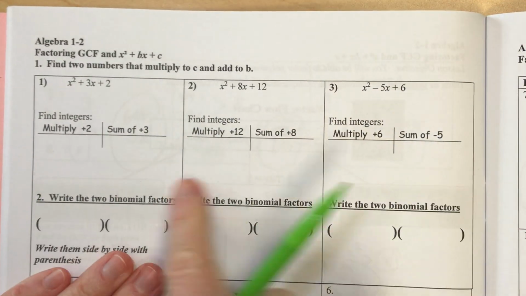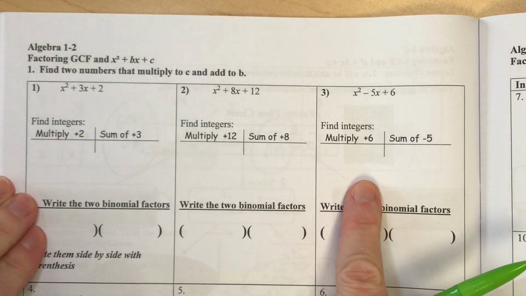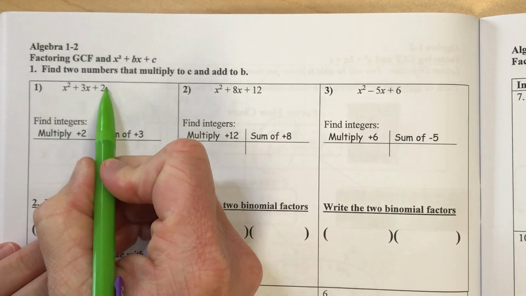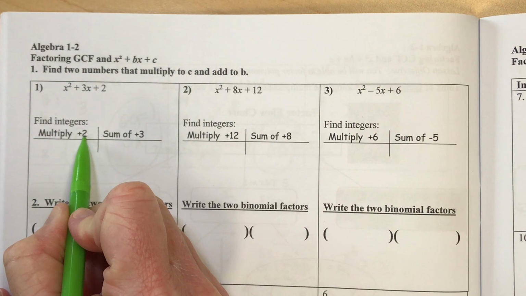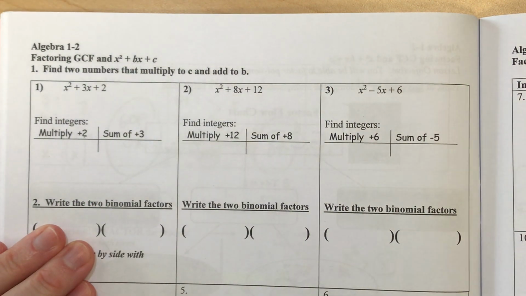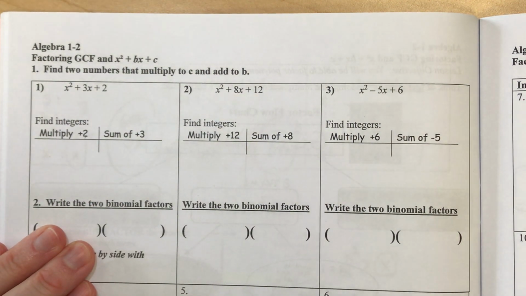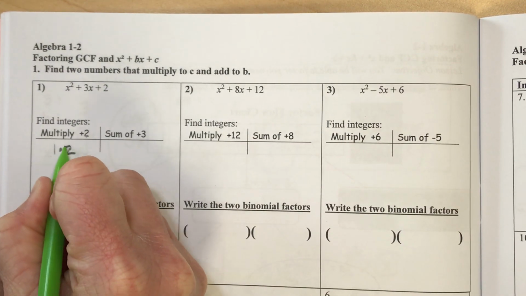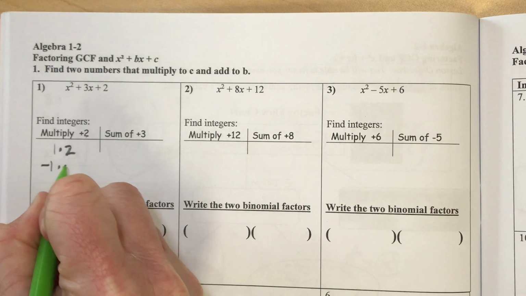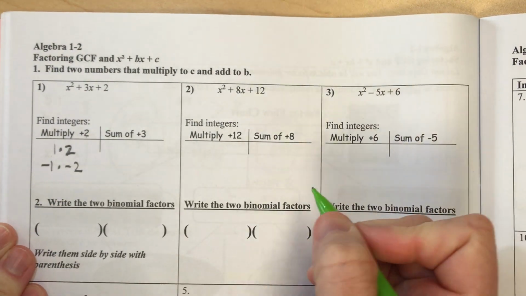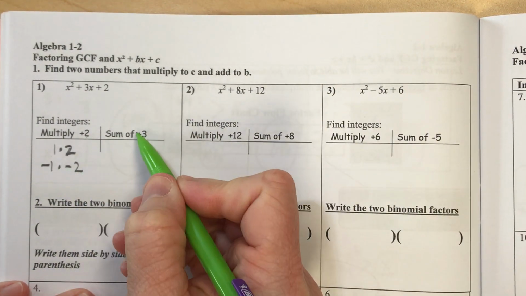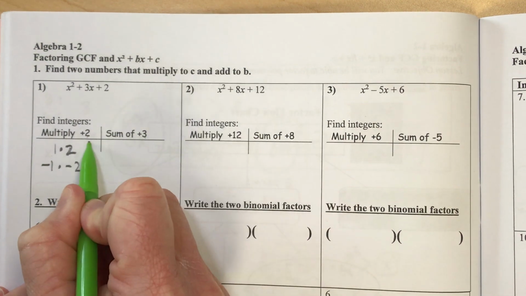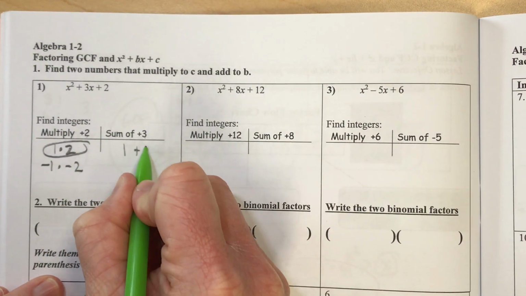So here we go, these three examples. What two numbers multiply to give you 2 and add to make the number 3? What I would start with is just what are the multiples of 2? 1 times 2. Or, for example, you could have -1 times -2. That could also multiply to be +2. Now, which of those pairs add to be +3? Well, it would be a 1 plus a 2.